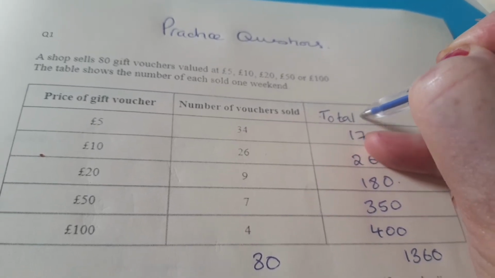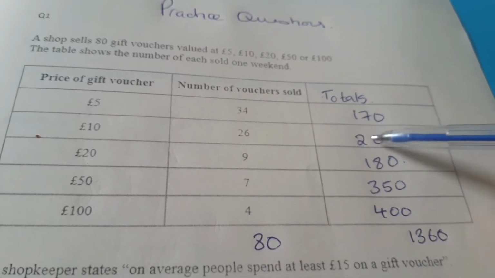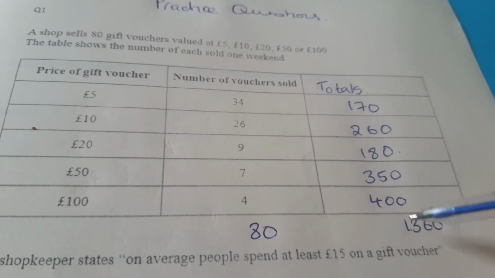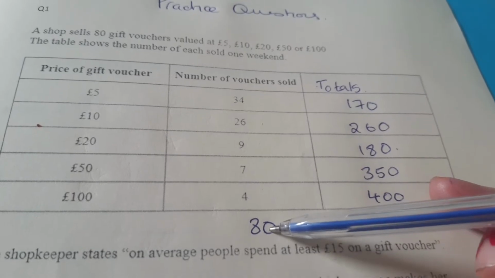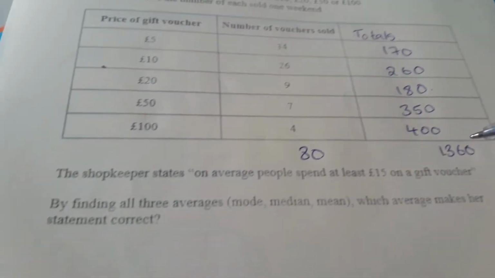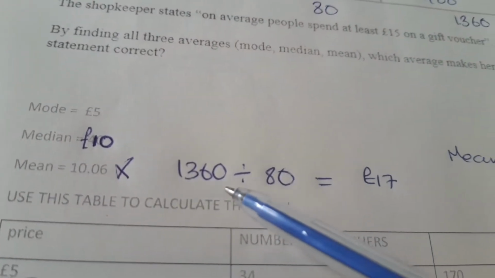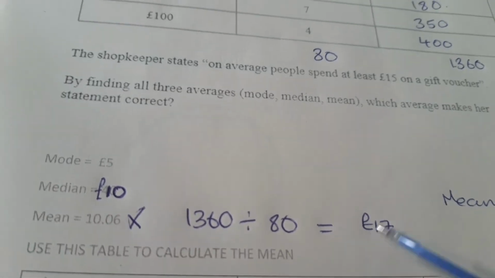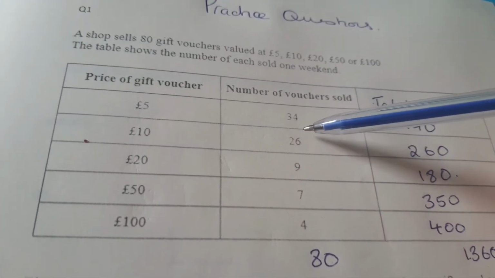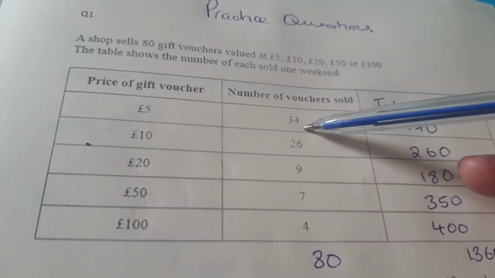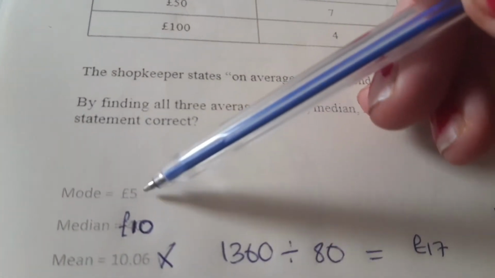To work out the mean, you work out the totals and add them up. The number of vouchers is the frequency, so you add it up, and then you divide these two numbers. The mean works out at £17. The mode is the most popular thing. So the mode would have been a £5 voucher because that was what most people did.